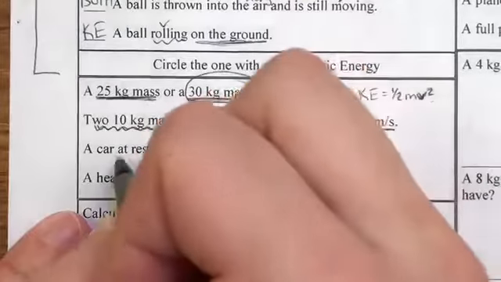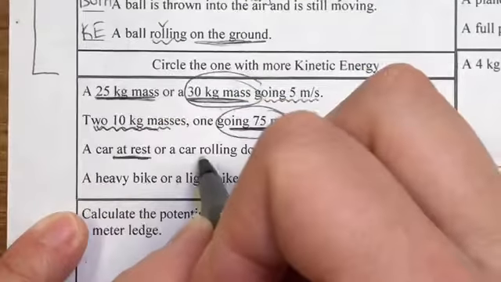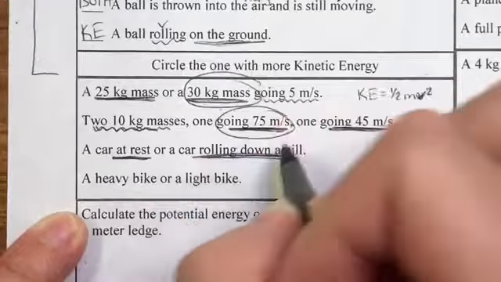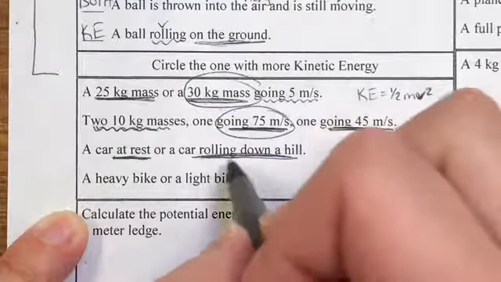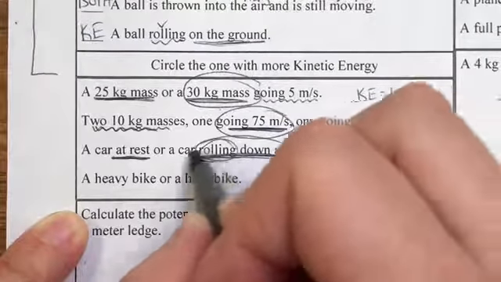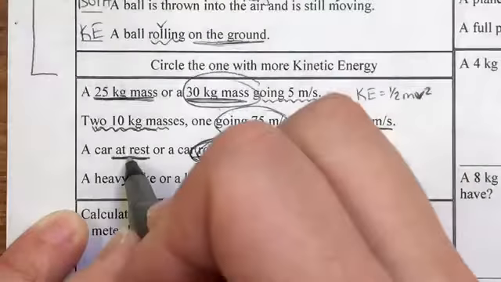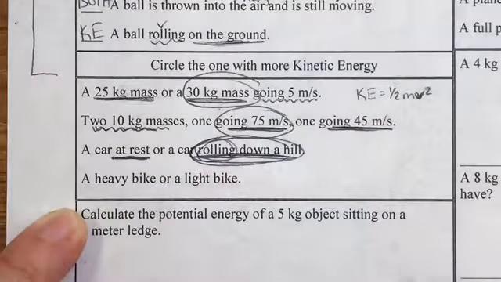A car at rest or a car rolling down a hill. Okay, it's just asking about the kinetic energy. So the rolling is the important thing. If it's moving, it has kinetic energy. That one doesn't have any kinetic energy because it's not moving.